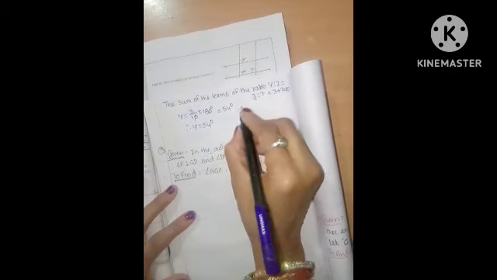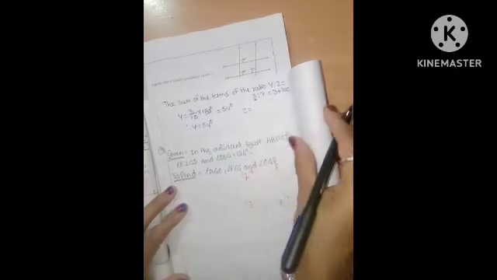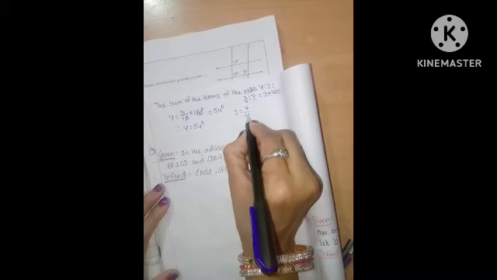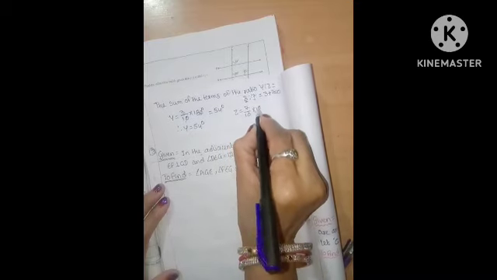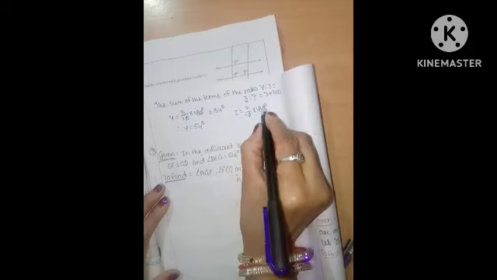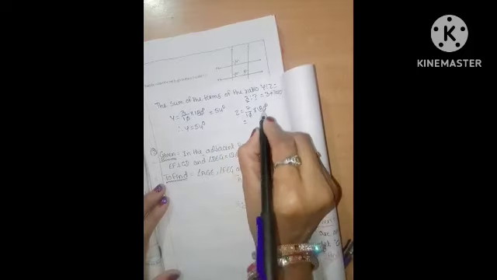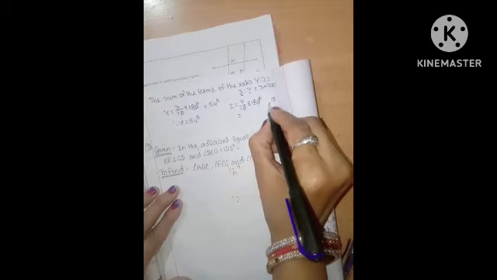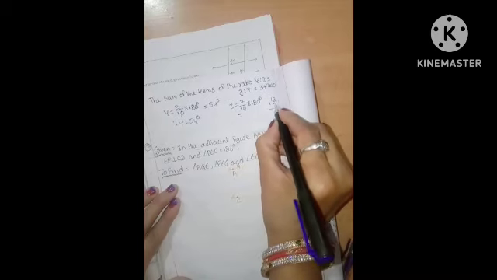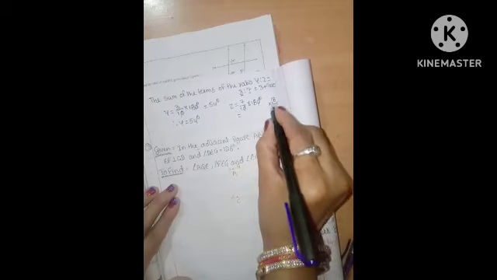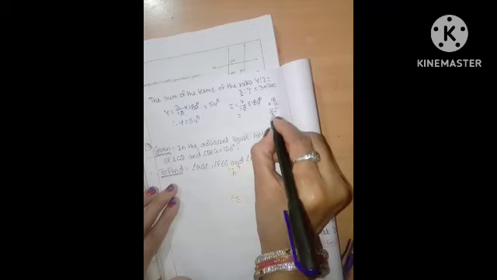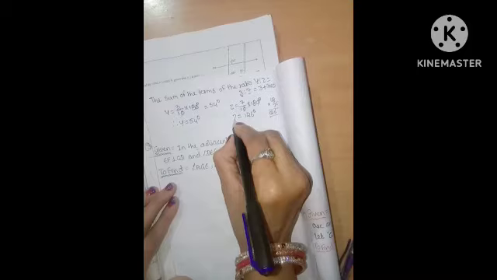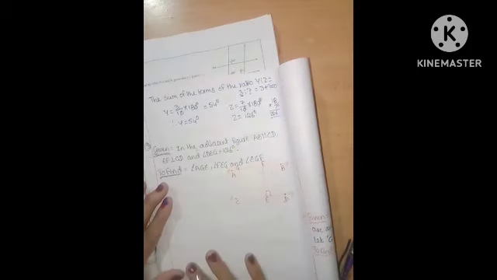Next Z. Z has 7 terms, total is 10. 7 by 10 into 180 degrees. So zeros cancel. Next 18 times 7, do you know the 18 table? 7 8s are 56, 7 1s are 7, 7 plus 5 is 12. So 126 degrees. Z is equal to 126 degrees.